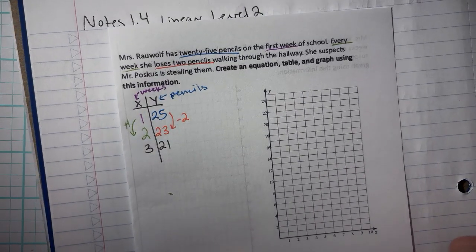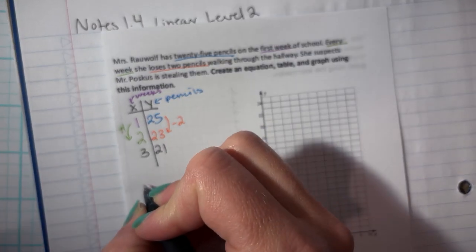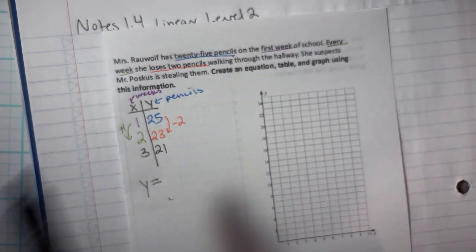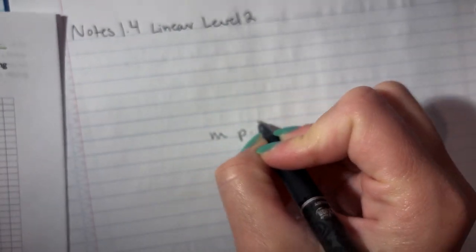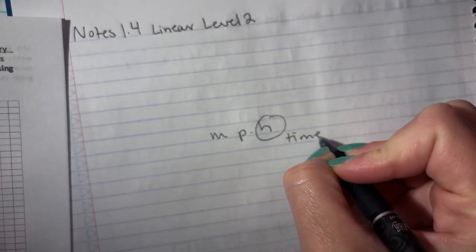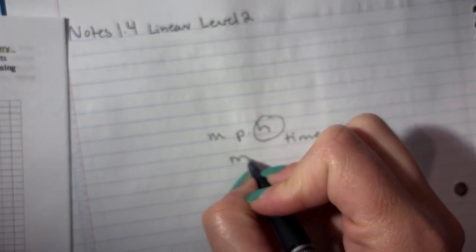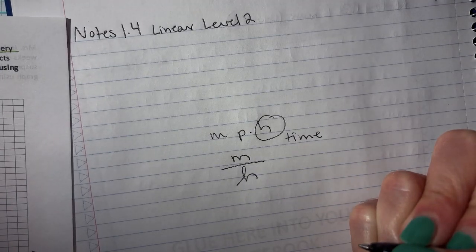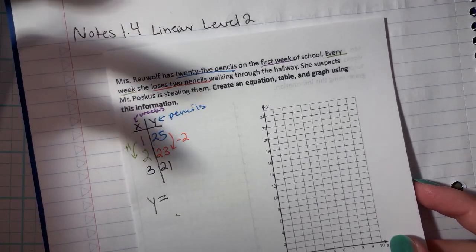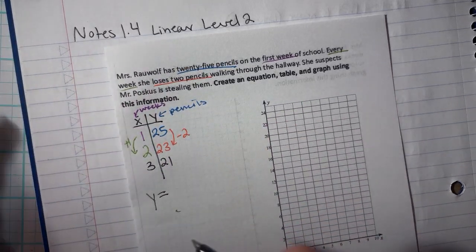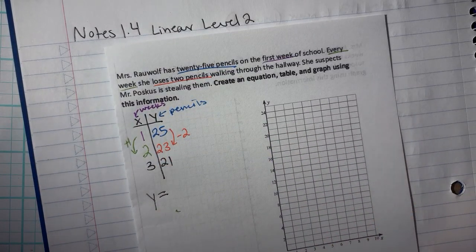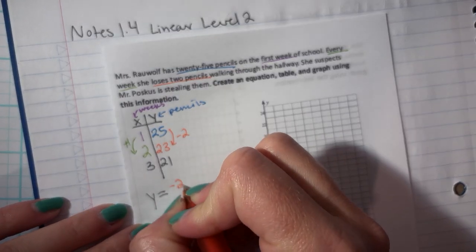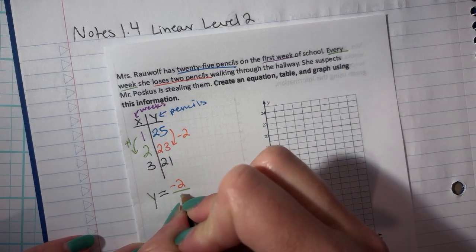In class, y'all chose to write the equation first. So in this case, we will write it. We got y equals. And if you think about it, when we say anything, it's miles per hour. See how the time is last? Well, when you write it as a fraction, it's miles per hour. Same thing in a word problem. Even though it's pencils and weeks, it's pencils per week. It's what thing per the time. So she's losing 2 pencils per week.